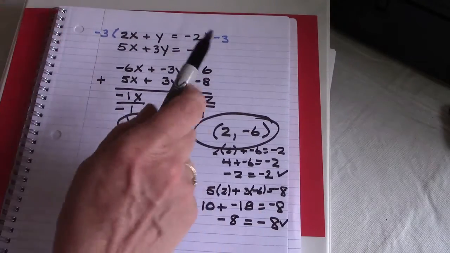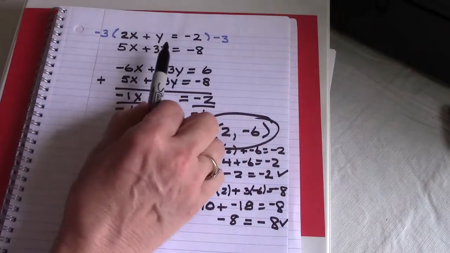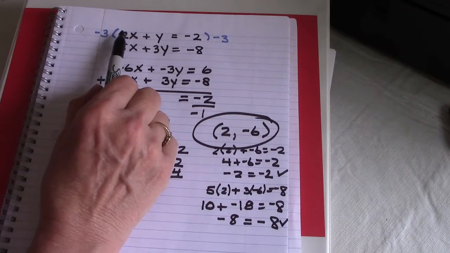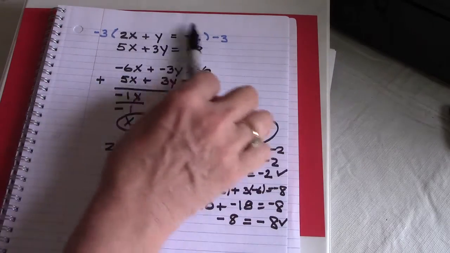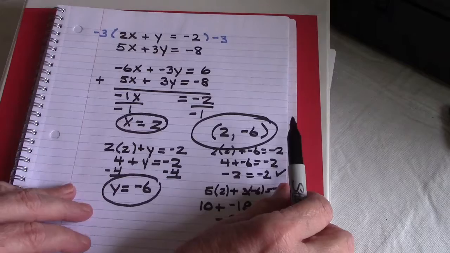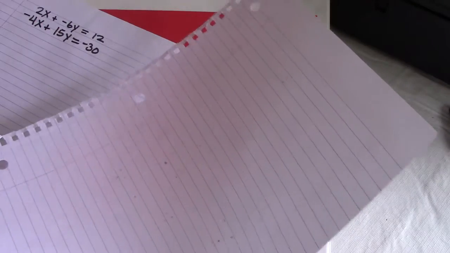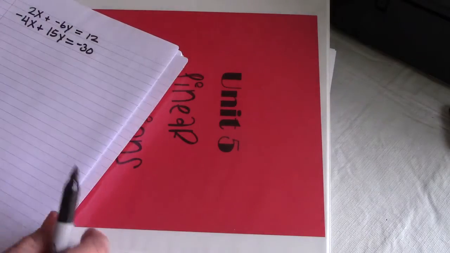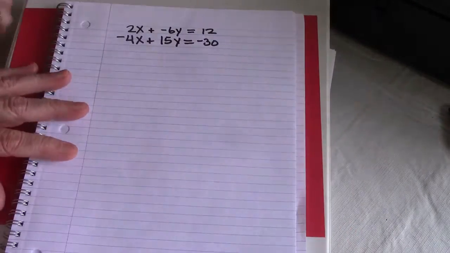Now again, what do I pick to multiply by? I don't just pick any arbitrary term. I pick something that when I multiply it by my equation, I will get something that eliminates. And in this case, it was my y's. All right? Let's try another one, because these are tricky. Okay?